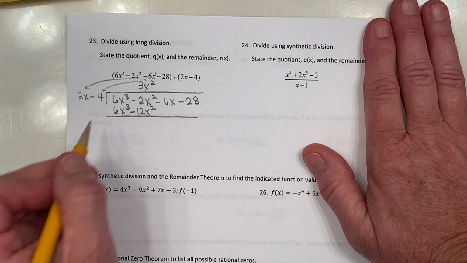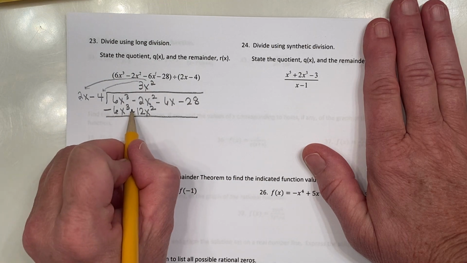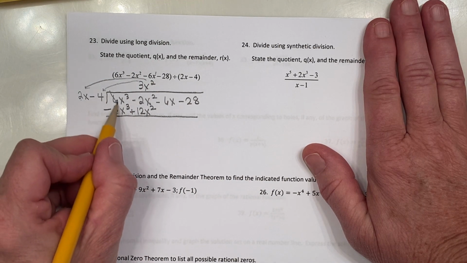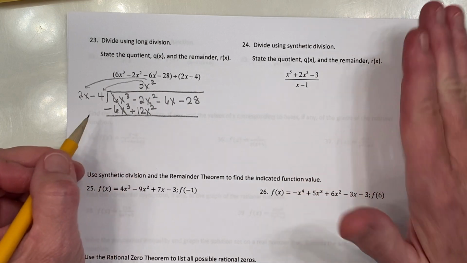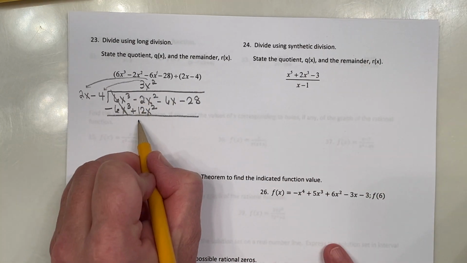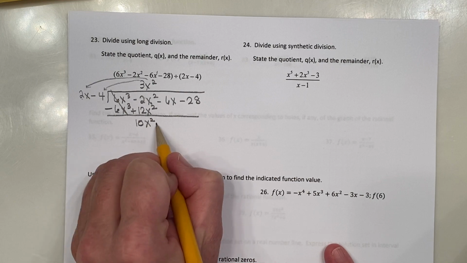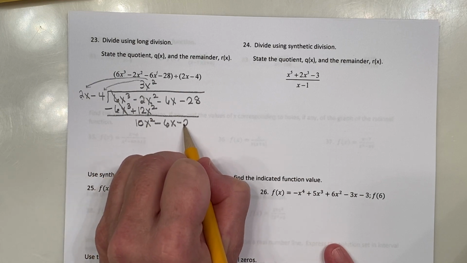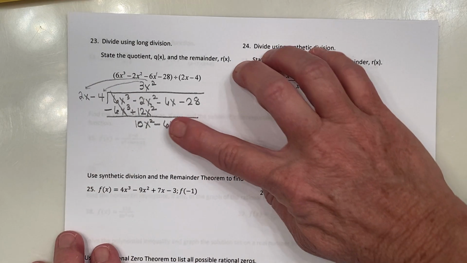Then we have to subtract, which means take the opposite of all the present signs. So these two terms will cancel. If they don't, we made a mistake. Collecting down, this is positive 10x squared. Bring down the next term. You can bring them all down if you want. Start the process over again.